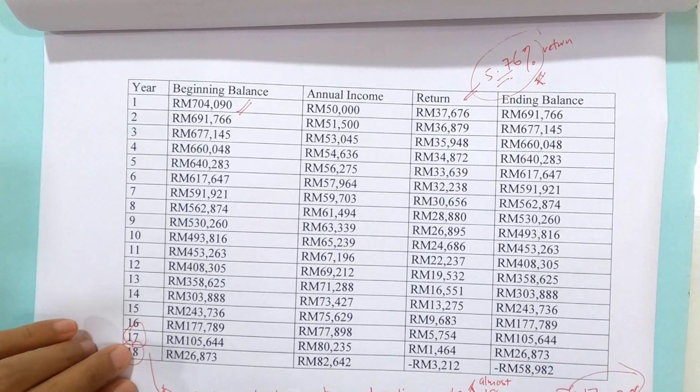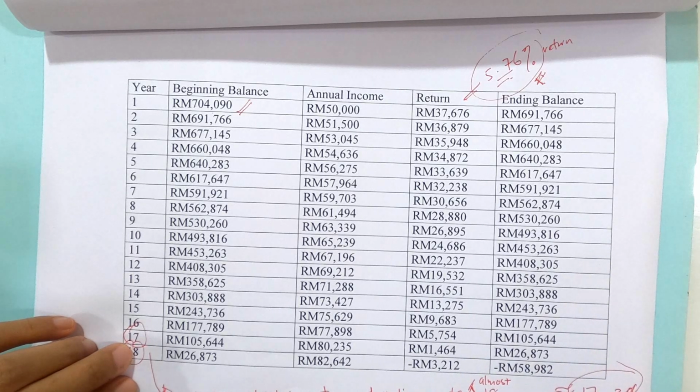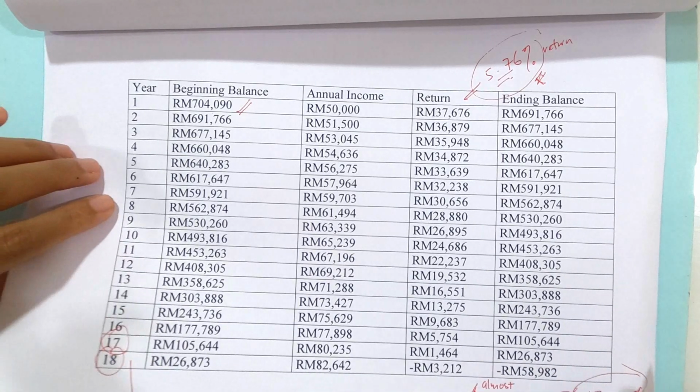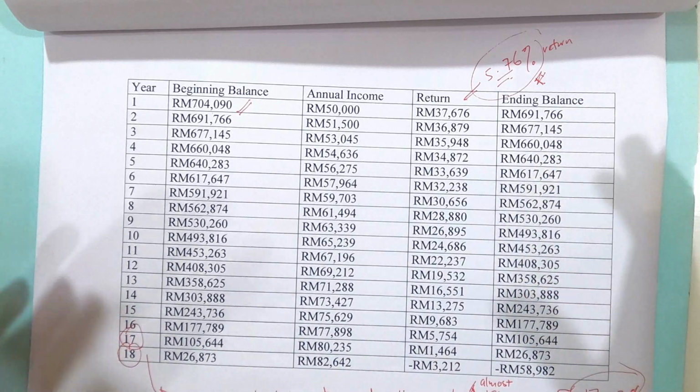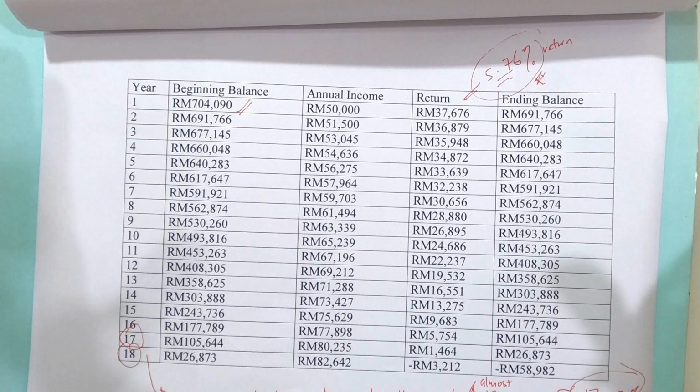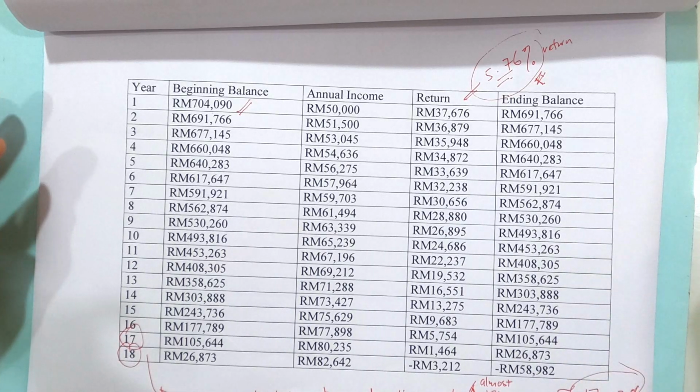The one that we originally calculated is 15.06 years. Now we can stretch the money to 17.306 years. So by taking this step, you can actually expand the number of years that the money could last.